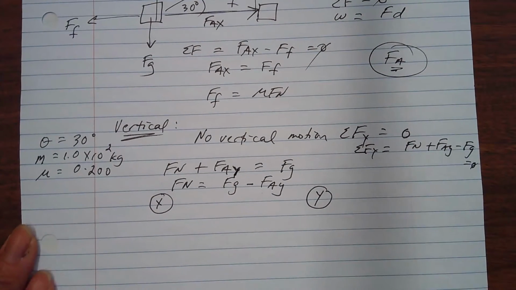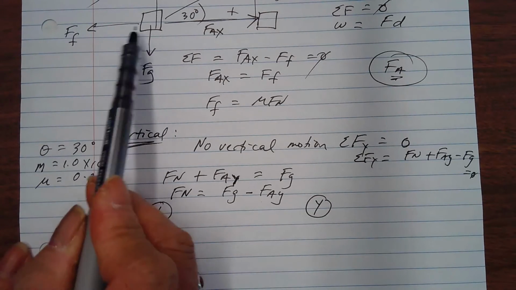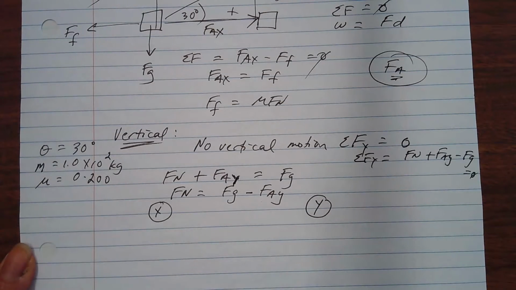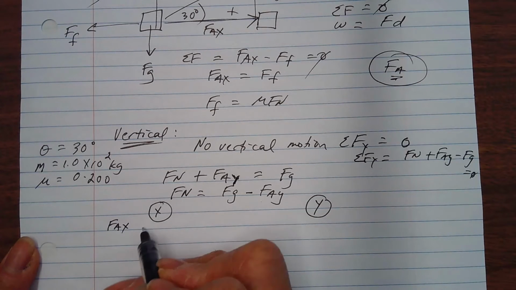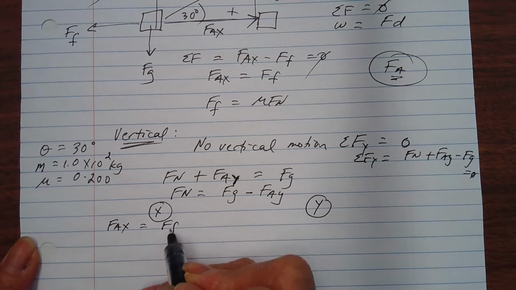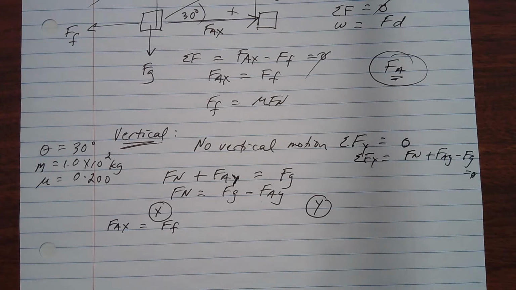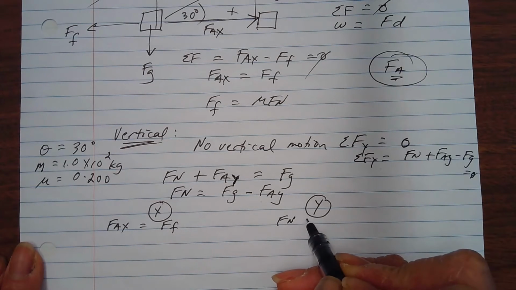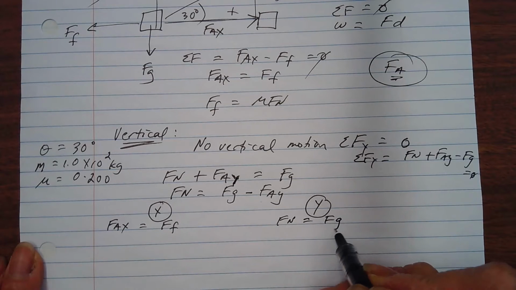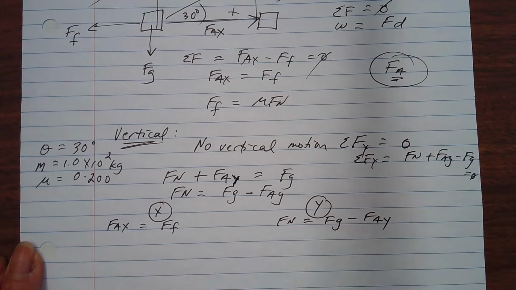What are the forces on the x, the horizontal? We've got FAx equals frictional force because the acceleration is 0. Net force is 0 here. And on the vertical component, we already wrote that down: Fn equals Fg minus FAy.